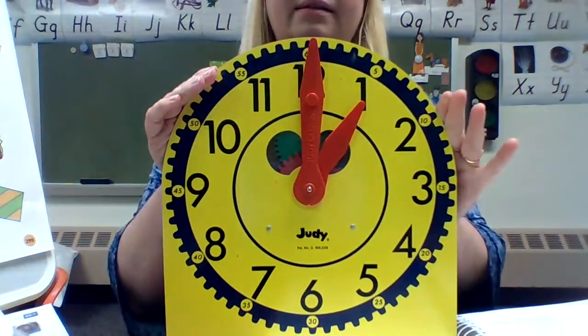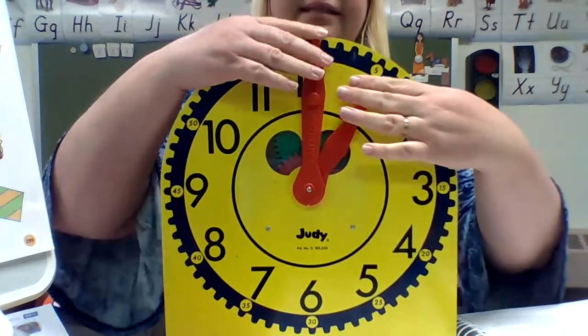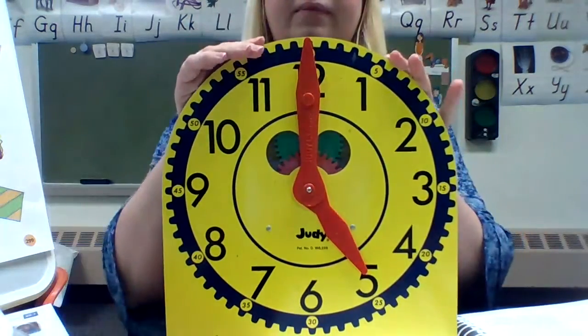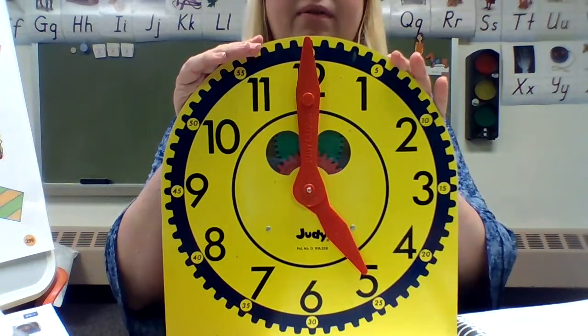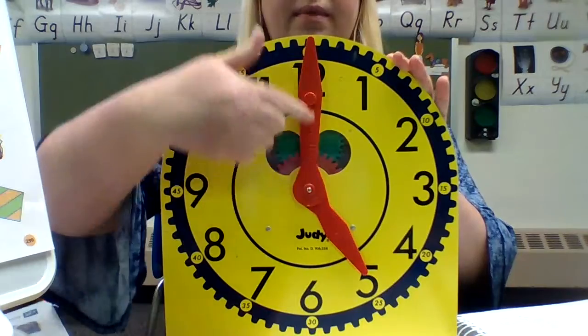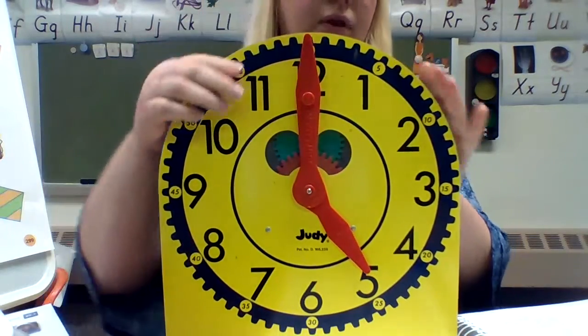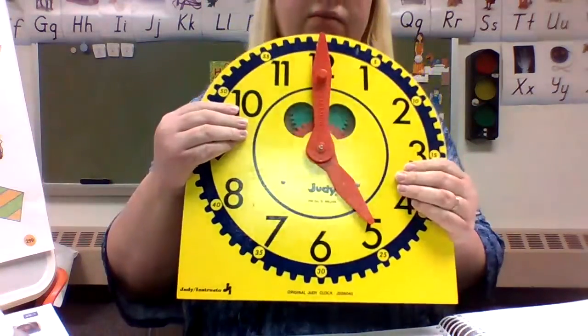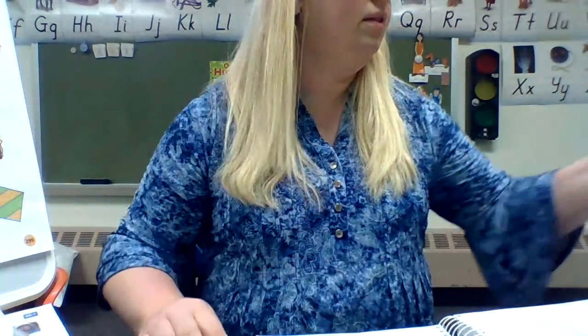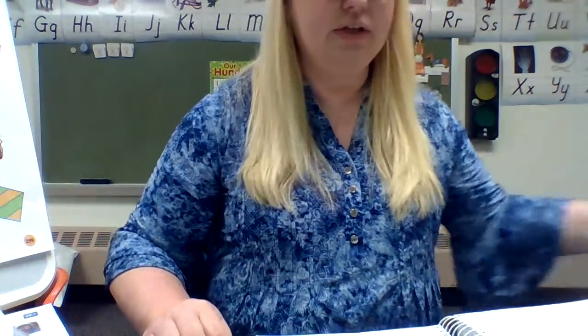What time is that? 1 o'clock. Right. Let's do another one. 5 o'clock. Right. Remember, when this one is up, the minute hand is on the 12. All right, so just practice that for now. That little review is because that is on your test.